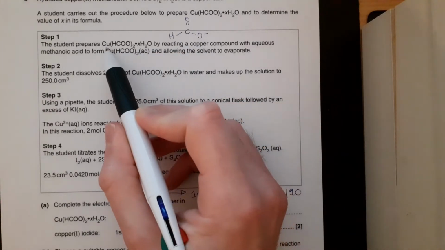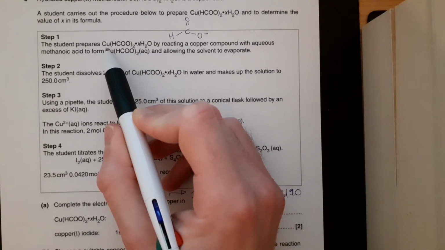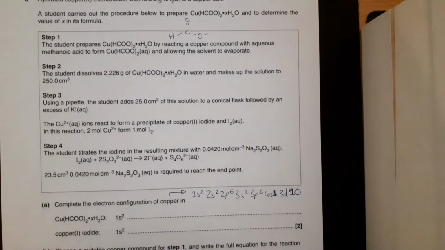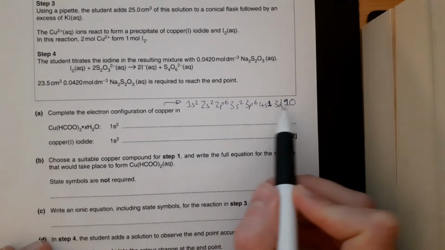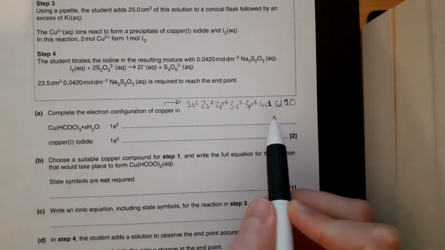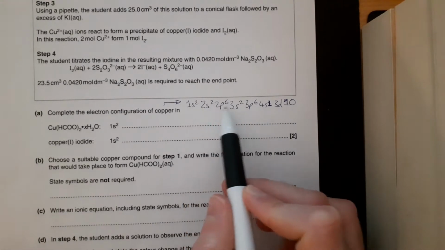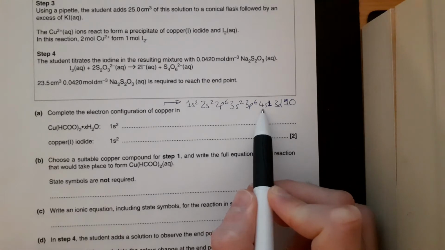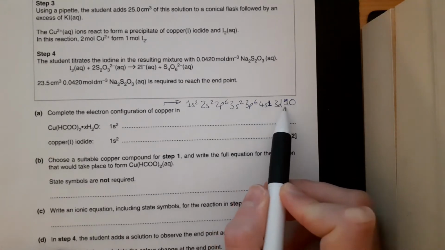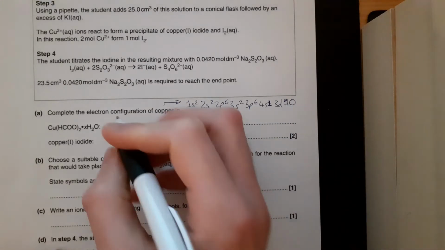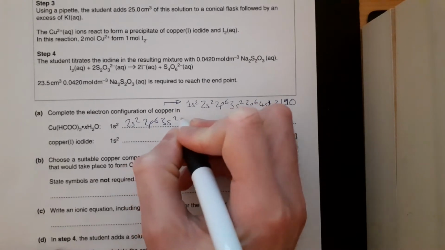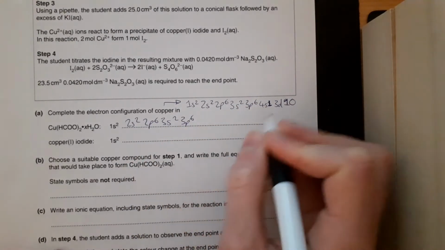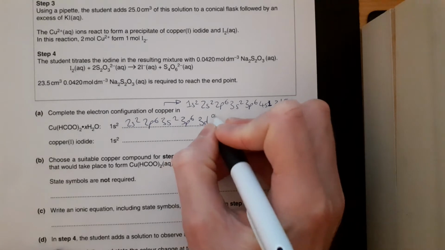So that means the copper must be copper 2+, because it's reacting with 2 of those negative ions. So if we've got copper 2+, we're going to take off 2 electrons from this end. But remember, the 4s fills up first, but it also empties out first. So we're going to take off the 4s1, and then go down to 3d9. So 1s2, 2s2, 2p6, 3s2, 3p6. The 4s1 is going to go, and it's going to be 3d9.